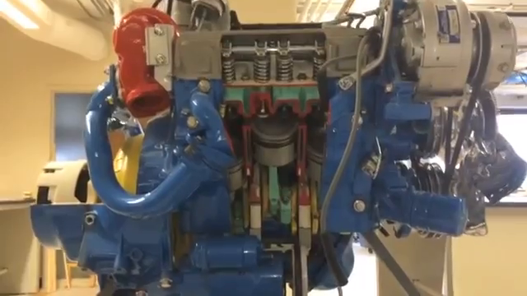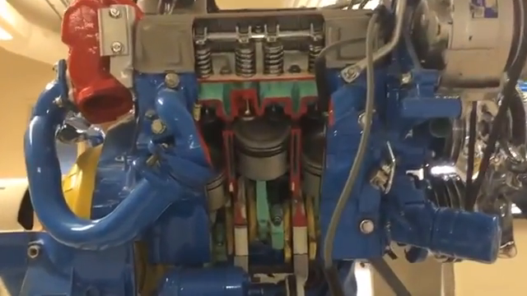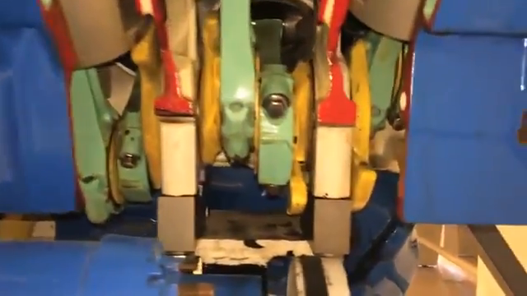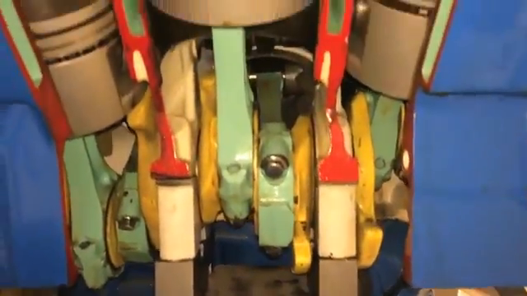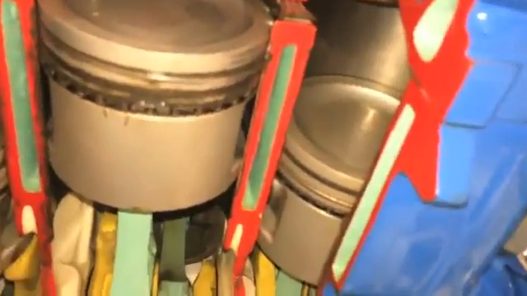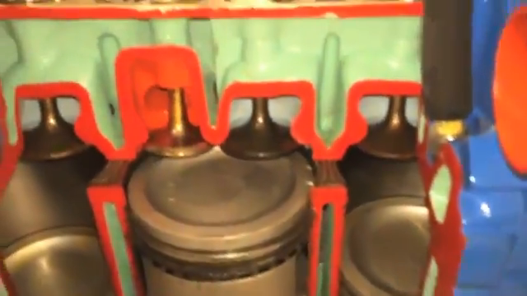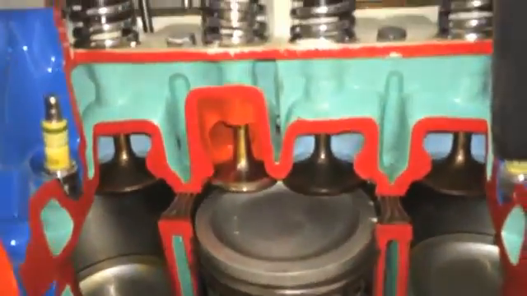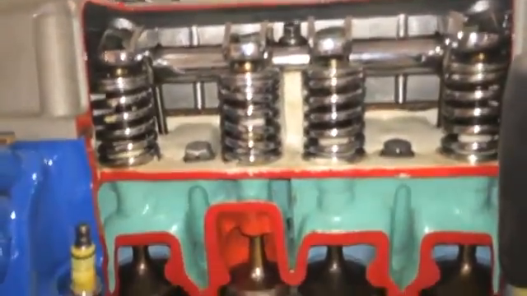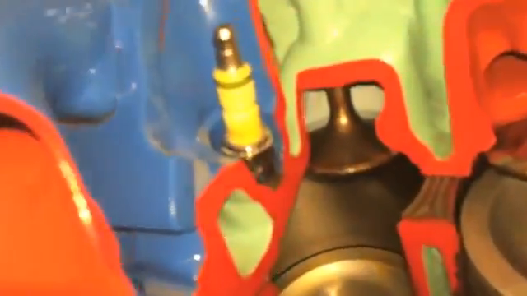Next, you see a full working engine. The only difference is this engine is turned by a motor because we cannot have explosions with an open motor. This is a cutout of a Ford engine. Here you can see the piston, the valves, the springs. However, the camshaft is not visible.